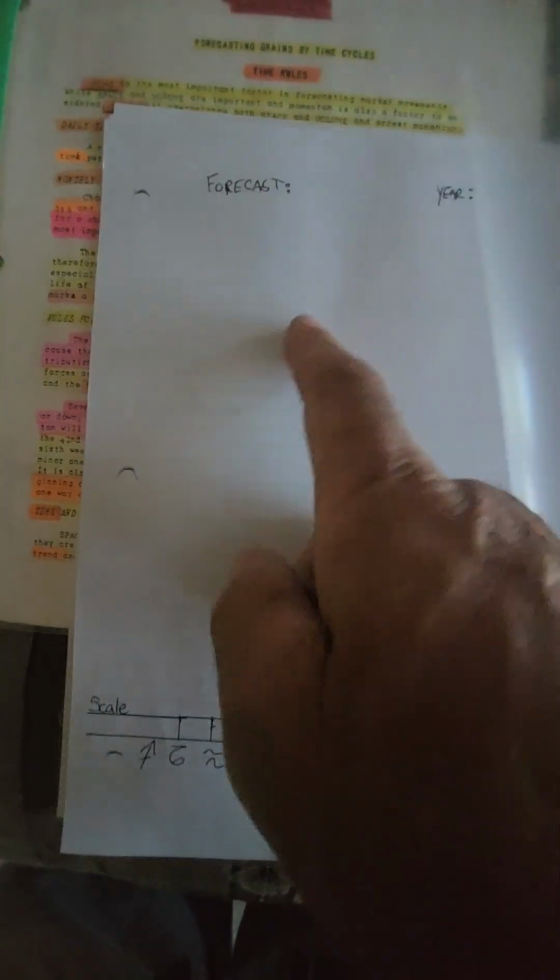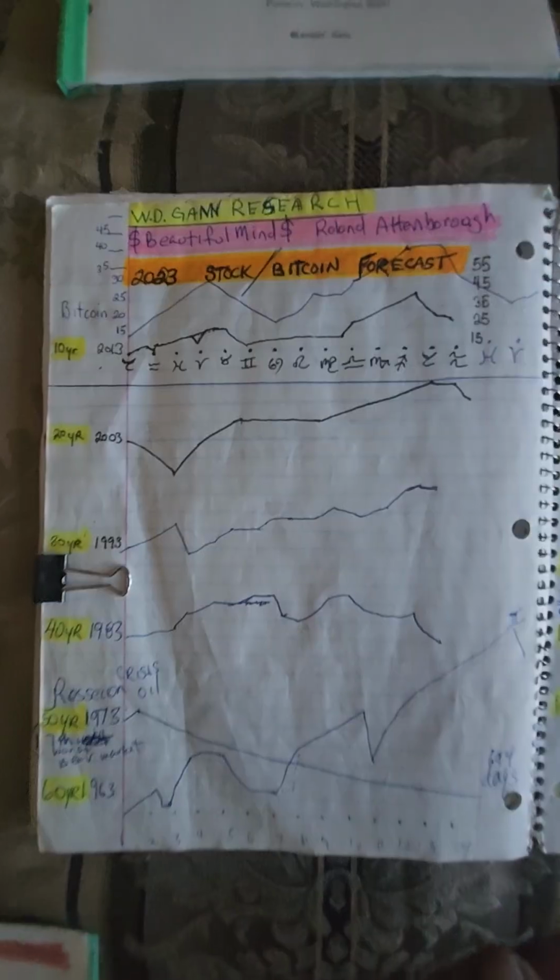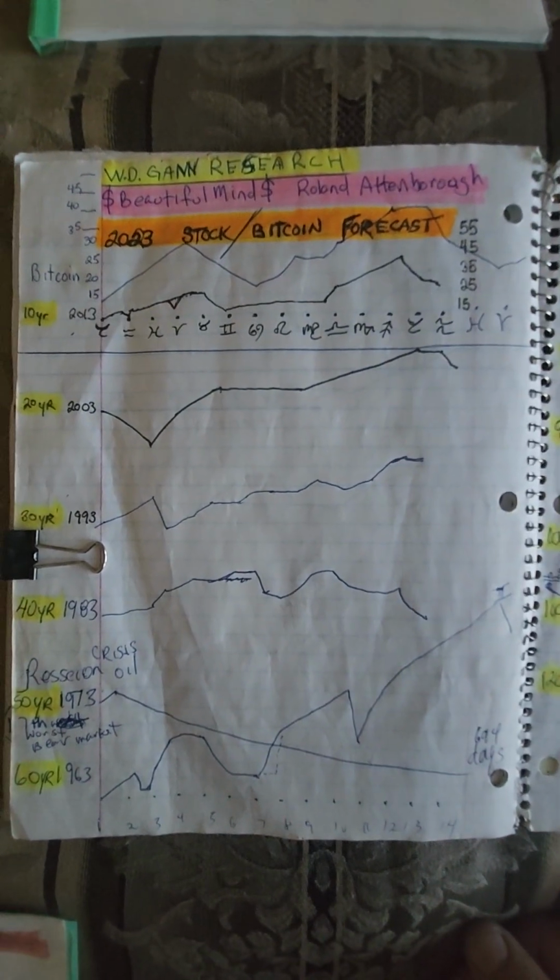So once we've filled in all the 5 pages, we'll go back to the front of the workbook, and we'll fill this in, and then we'll add our scale, and then we'll populate our forecast so that it will look like this. This is my hand-drawn forecast from 2023, right? This is it, and then I drew the scales for it.